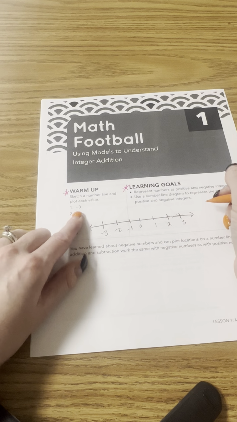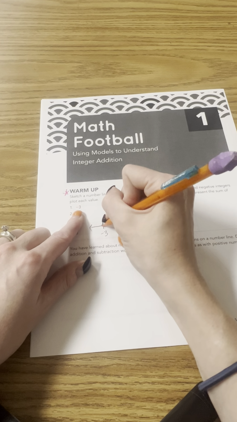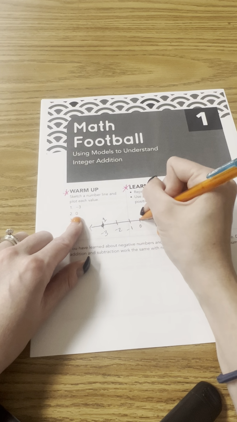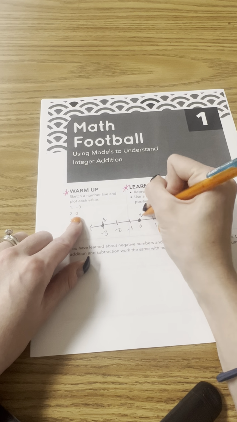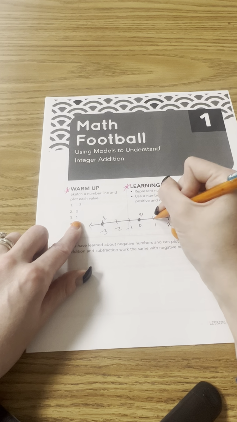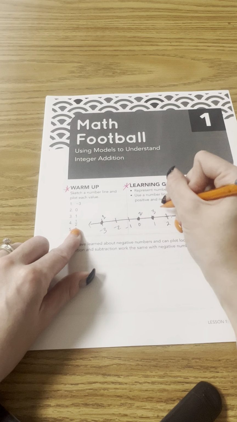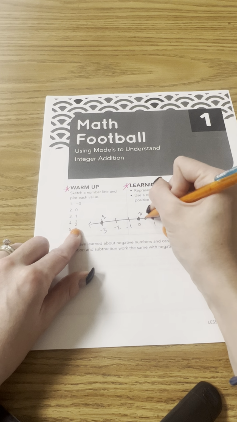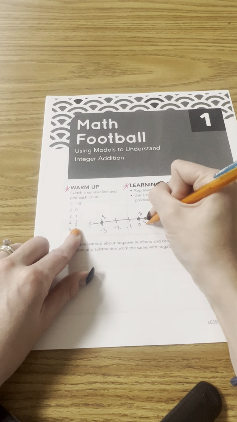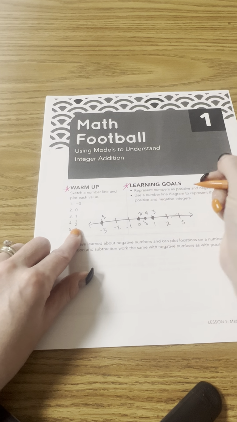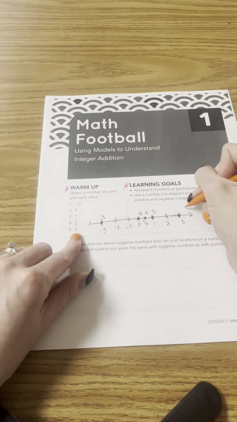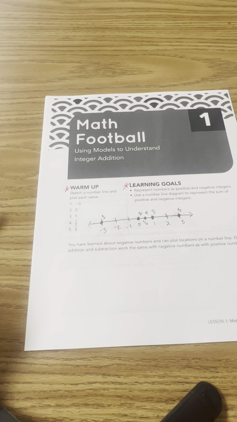Okay. -3 would be over here. So that's number 1. 0 is right here. That's number 2. 1 is here. So that's 3. 1/2 would be between 0 and 1. I'm going to go ahead and label 1/2, and that's number 4. And 5 is +3, and there. And that's it for the warm-up.